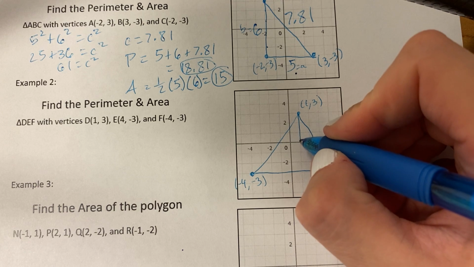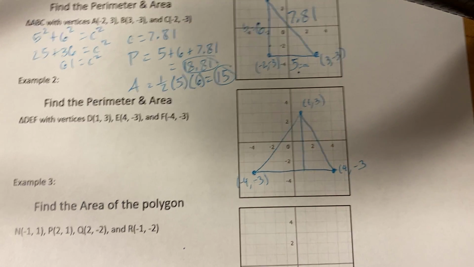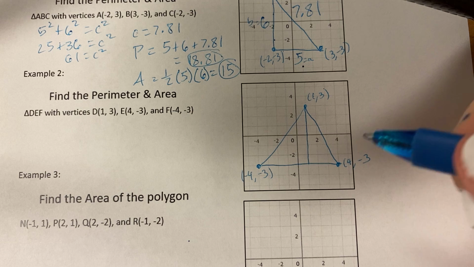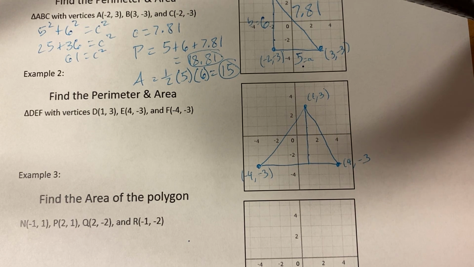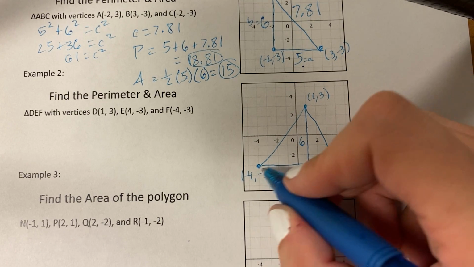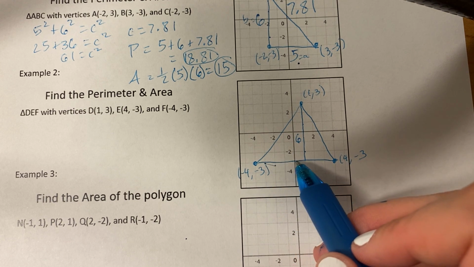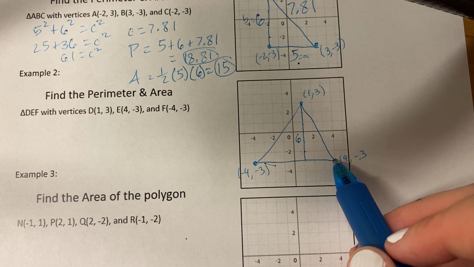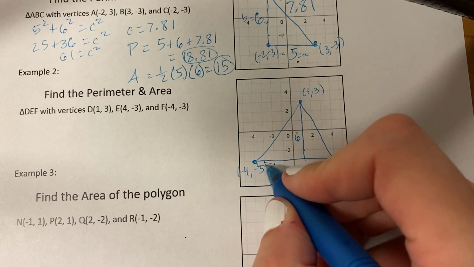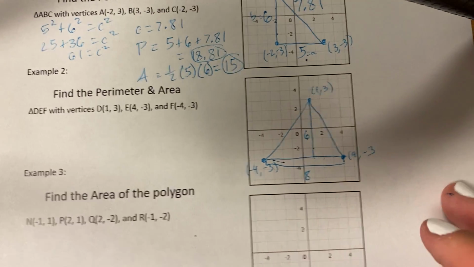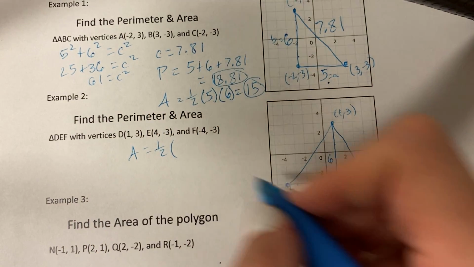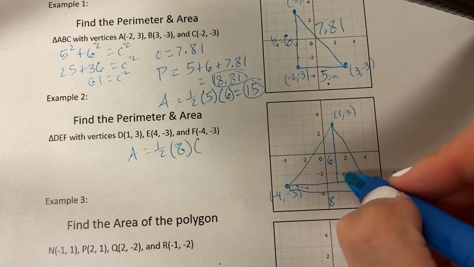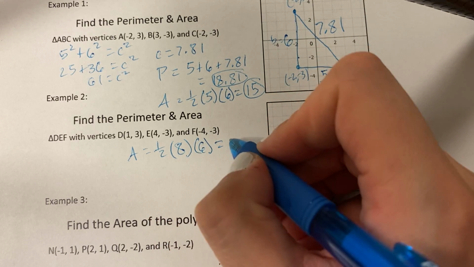All right, and go ahead and draw your height here. And you can kind of count and see what the height is. So my height here is 1, 2, 3, 4, 5, 6. So I can go ahead and mark that as 6. And then my whole base here is 1, 2, 3, 4, 5, 6, 7, 8. So I'm going to mark that whole thing as 8. And we can find our area real quick. So area is 1/2 my base, which is 8, times my height, which is 6, we already said. So that's 24.